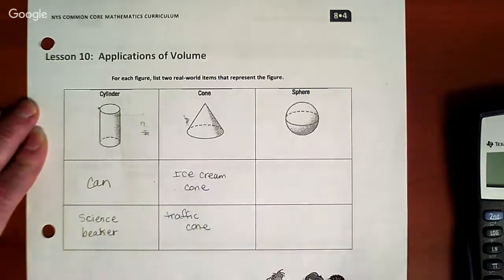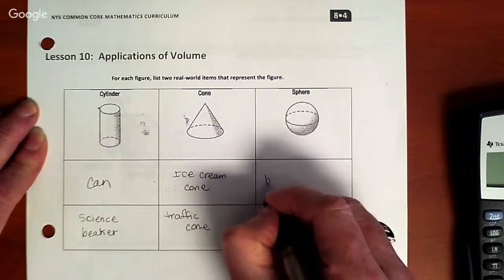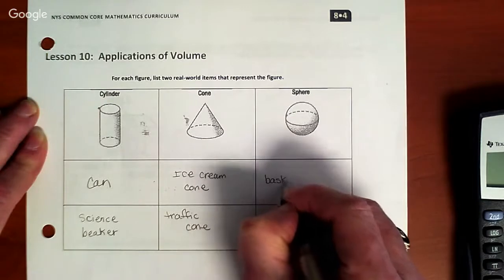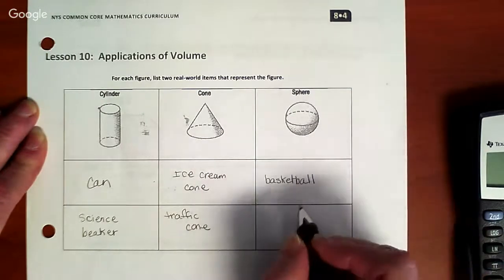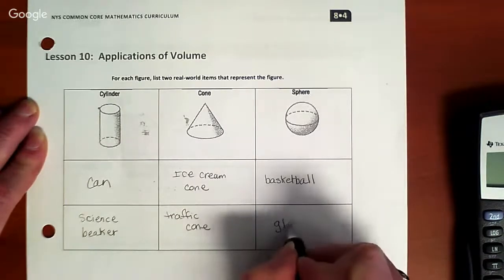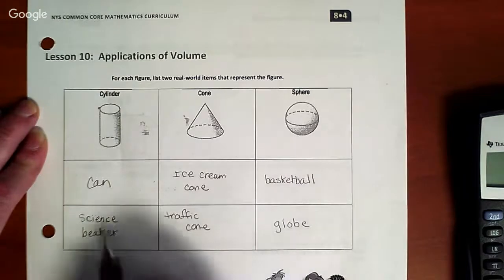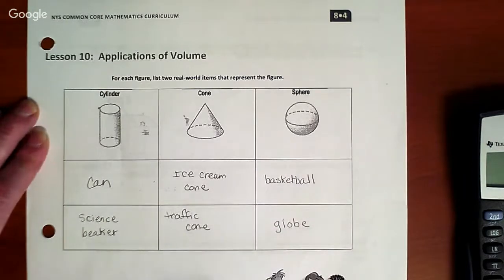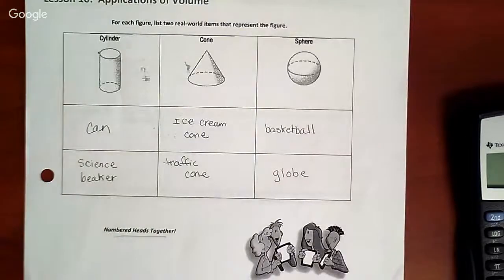You could be picking other things, okay? I picked a basketball for a sphere, and I picked a globe. So for here, other responses could be together. It just depends. You can put your heads together and figure something else out. But that's what we are going to work with.